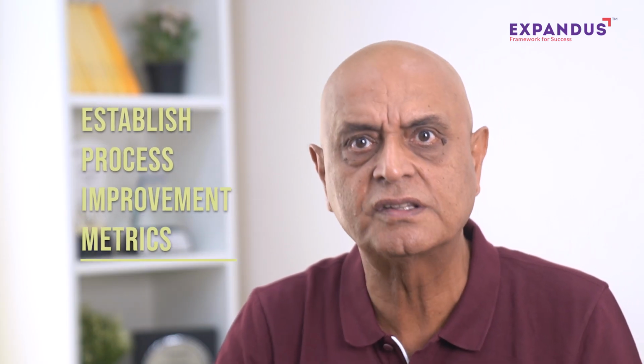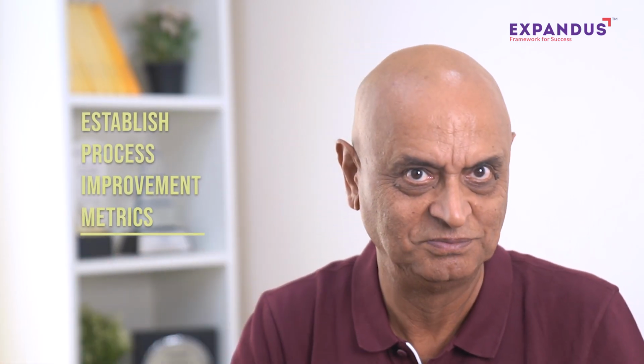The next big step is establish process improvement metrics. In addition to product quality metrics, you have to set KPIs for process improvement. Some examples: cycle time. Measure the time taken to complete a process from start to finish. For example, reduce cycle time for fitting XYZ component by 10%.